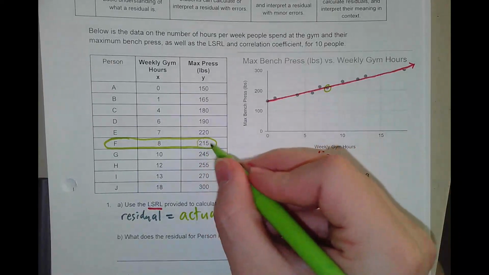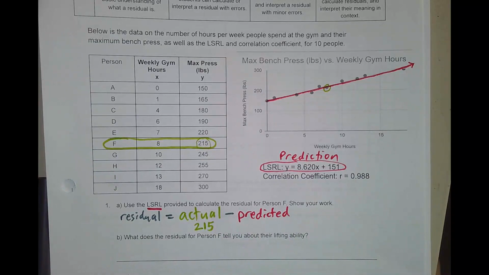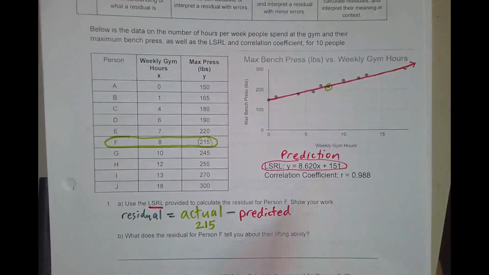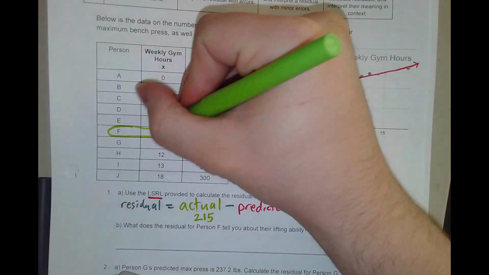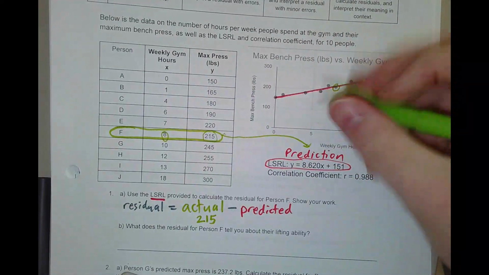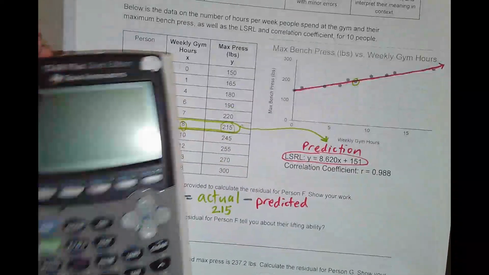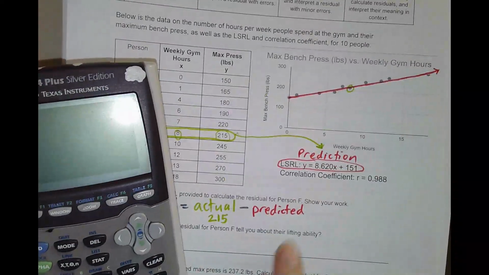The actual y value is 215. The predicted is when we have to use the equation. So I'm going to take this x value, the 8, and plug the number 8 into this equation to get a prediction.